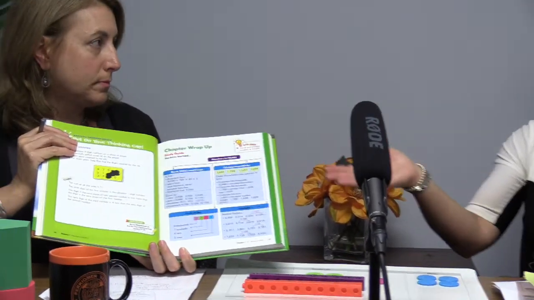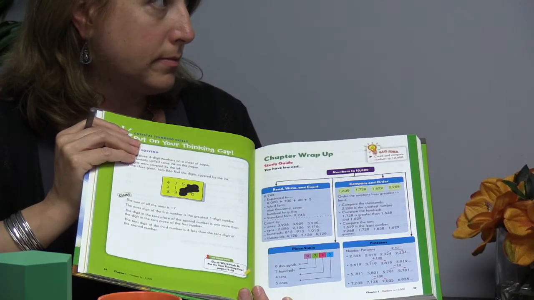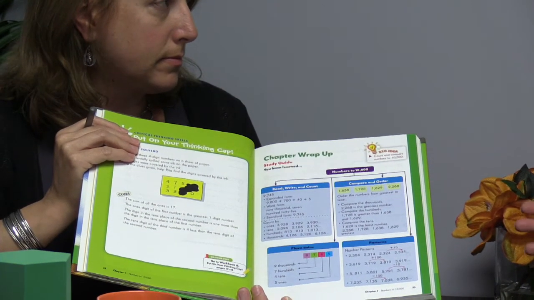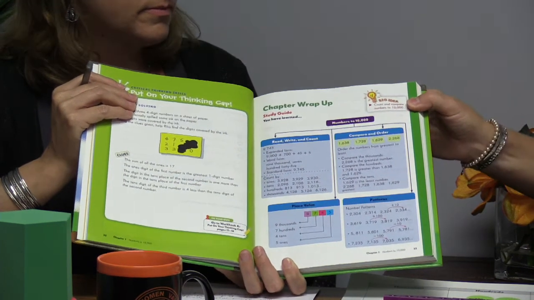So some of our students, we're realizing, actually prefer the online version, and that's okay. So they may not bring this textbook home. Everything in this textbook is accessible online. So every student will be provided a username and a password to access this resource.